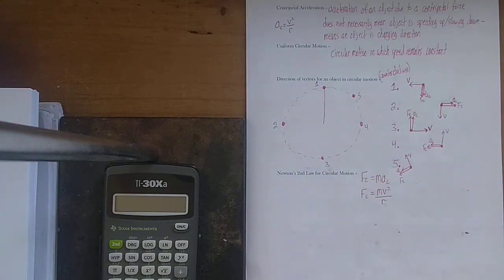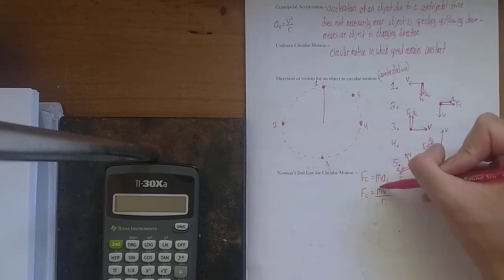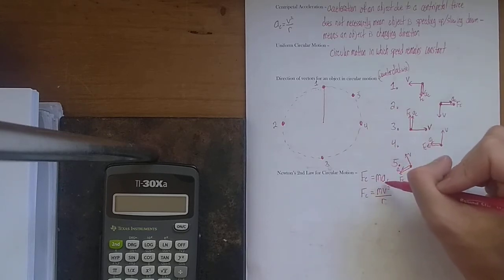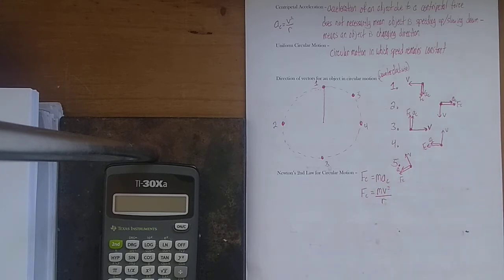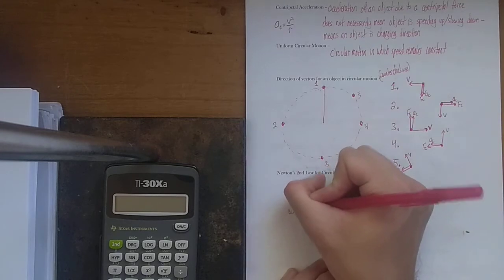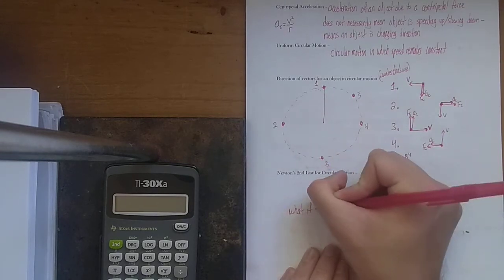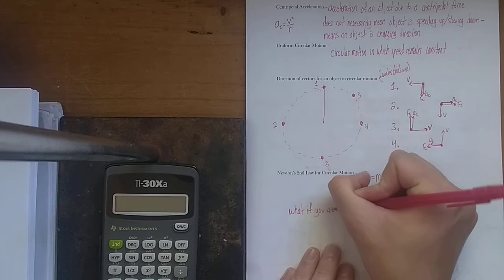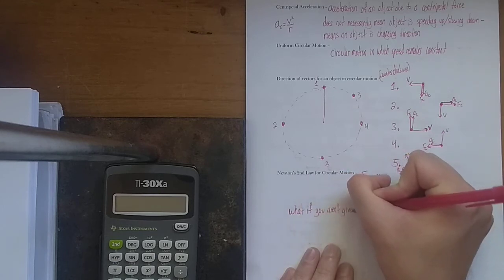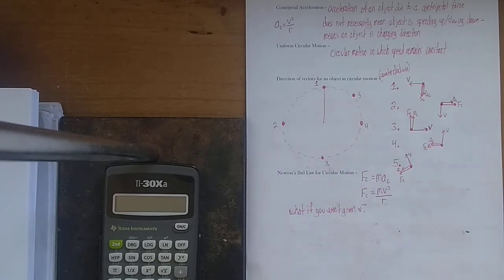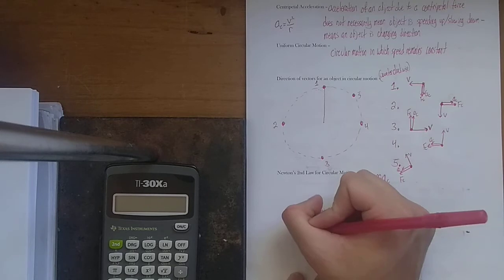If you're a little shaky with your algebra, just realize that this M is really M over 1, so I could think of it as M over 1 times V squared over R, and then just follow the rules for multiplying two fractions together. Now, here's what I was just talking about. What if you aren't given V? What if you're not given the velocity and you're still asked to find the centripetal force? You're usually given the mass, you're usually given the radius, but sometimes you're not given V. In that case, you're usually given some other information. Let me show you what you could do with that.